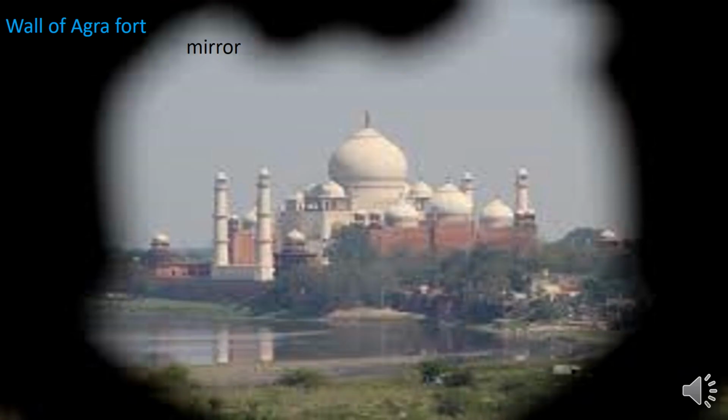This is the view of the full image of the magnificent monument of Taj Mahal through a mirror fitted in a wall of Agra Fort facing it. Could you guess which is the mirror? Obviously, it is a convex mirror, because it is the convex mirror that gives the full image of a distant object, although it is diminished, while it is not possible to see the full image of the distant object through a plane mirror or a concave mirror.